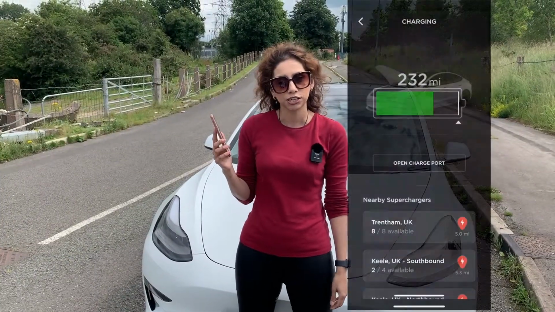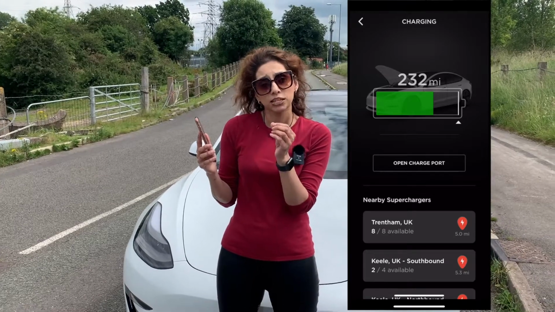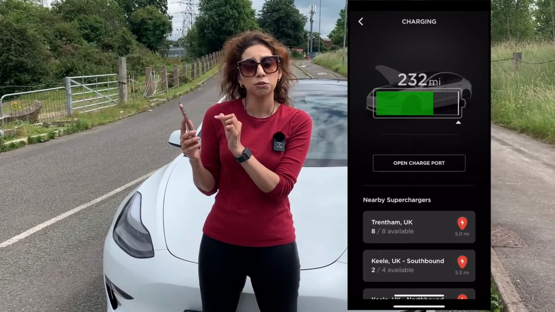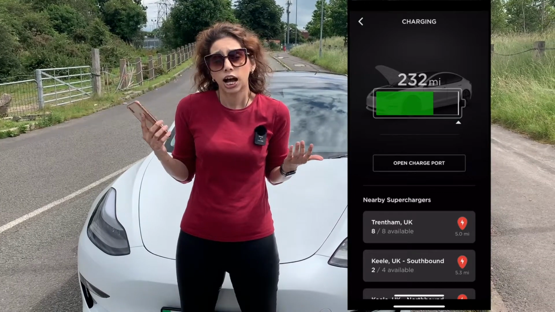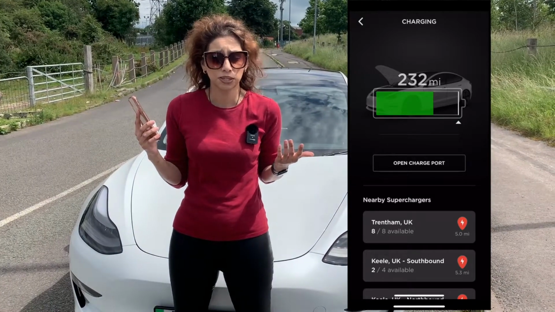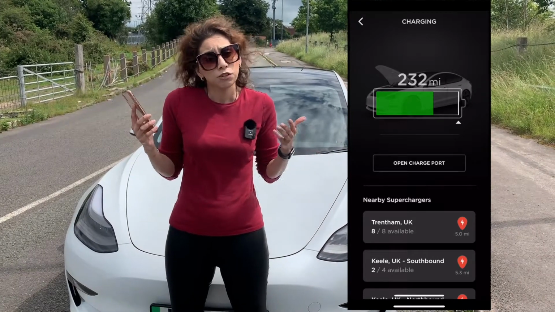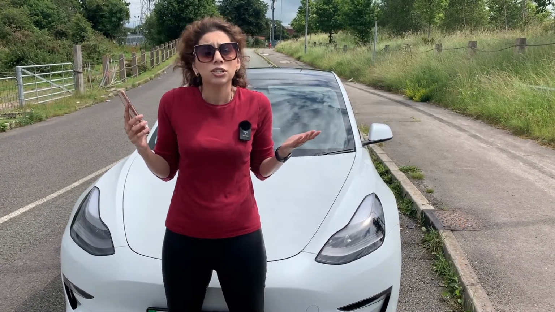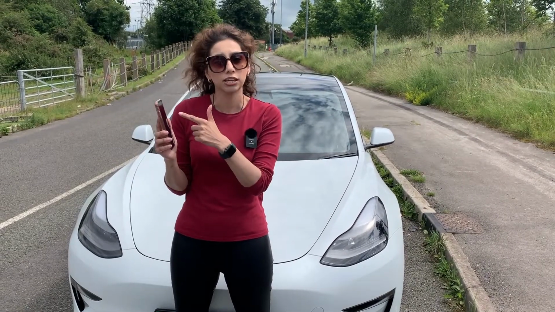Next is the battery. So here, there's a toggle where you can go up and down, and basically you can adjust how much battery percentage you would like your car to charge. Myself, I prefer an 80 to 90% charge, and that is because it makes the battery last longer. Now, if you're going on a trip, then you'd need 100% ideally, so you can adjust from here.